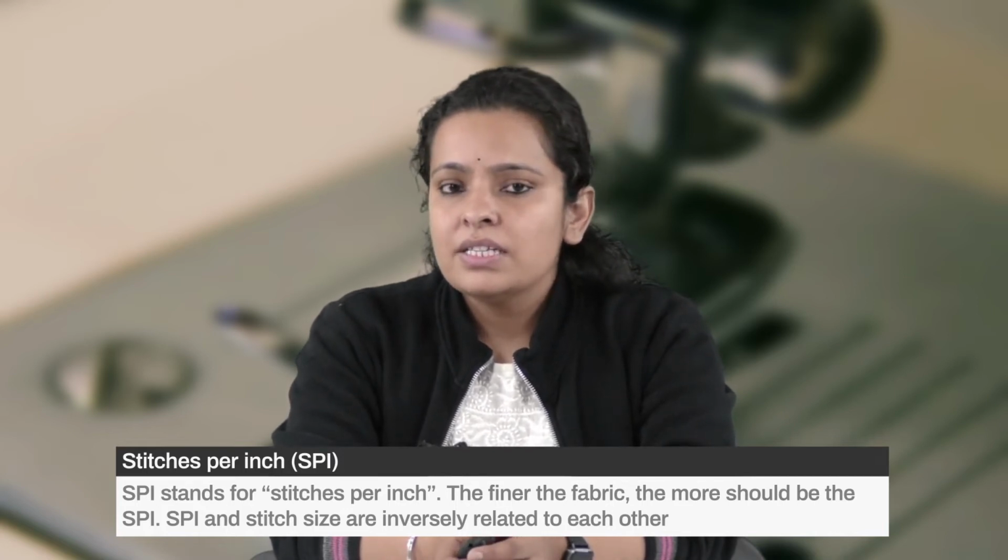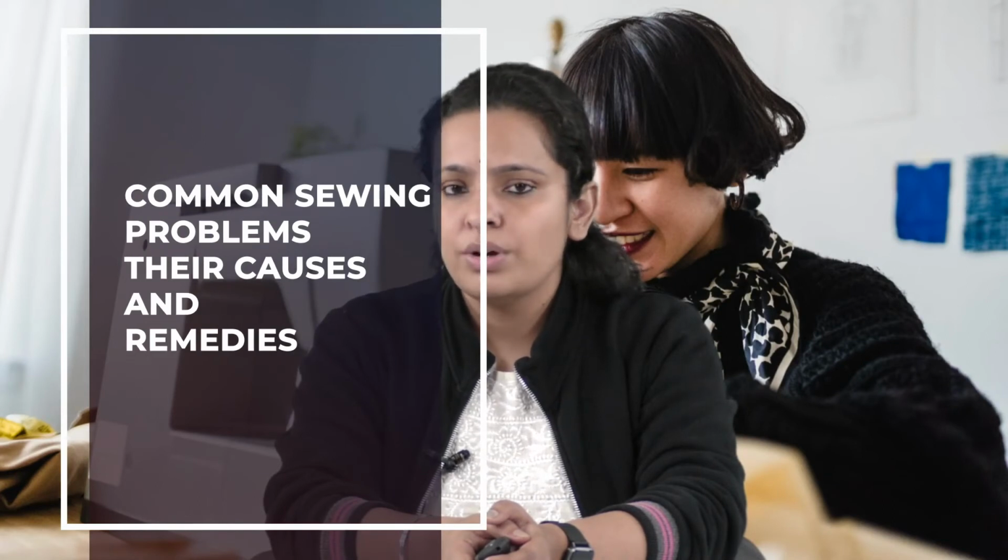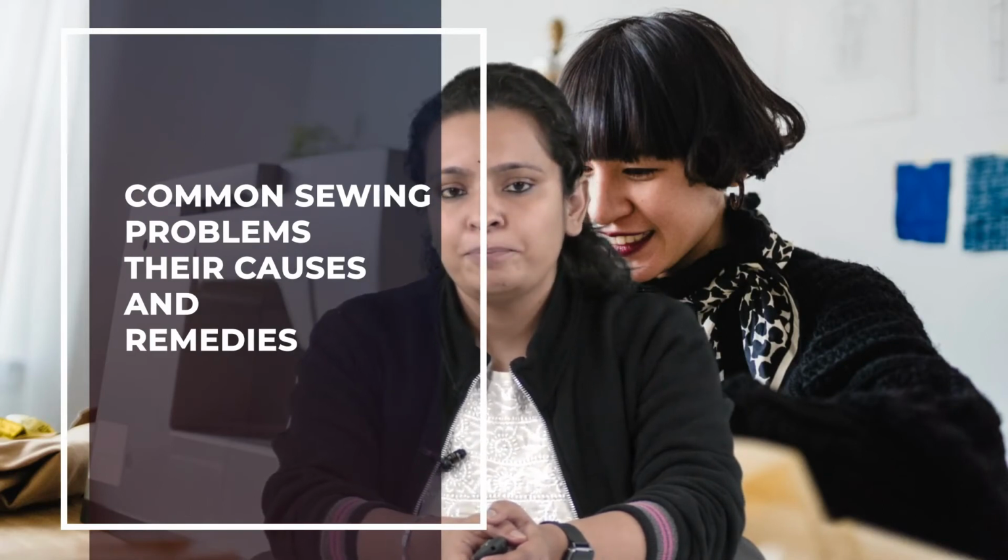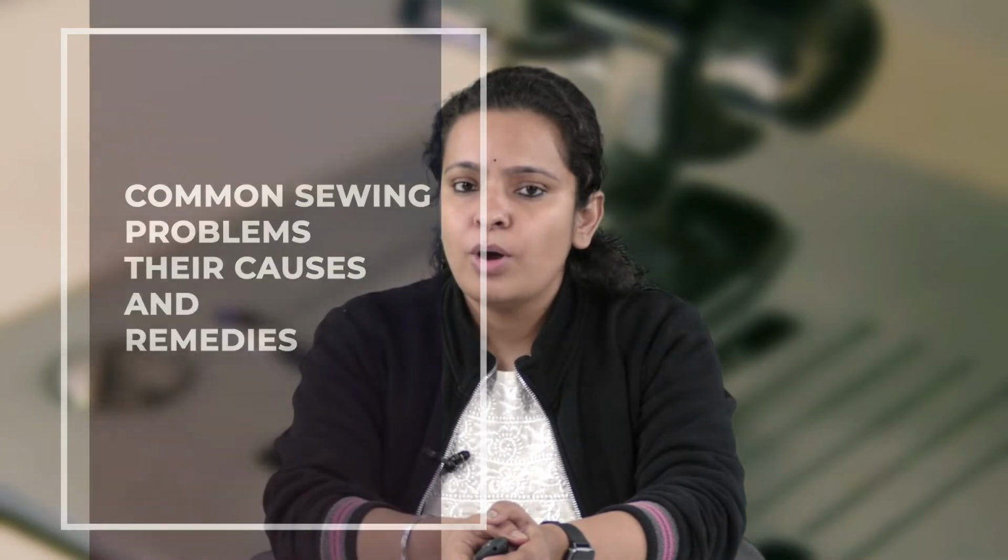Now let us understand some common sewing problems you will find when you go for the stitching of a garment or fabric. Let us understand what their causes are and what remedies you can apply to overcome those problems. The first problem you can face when you are using a sewing machine is needle thread breaking.